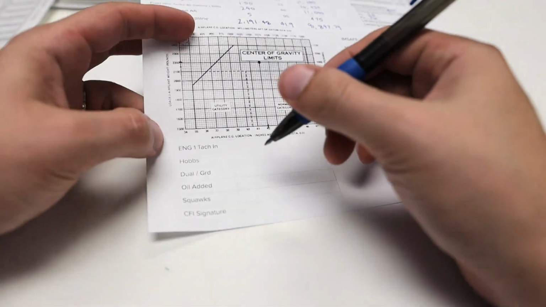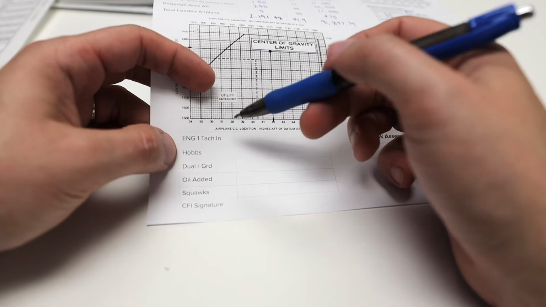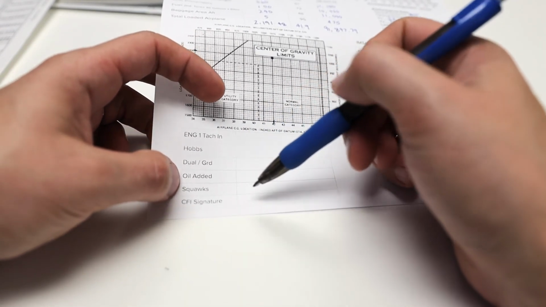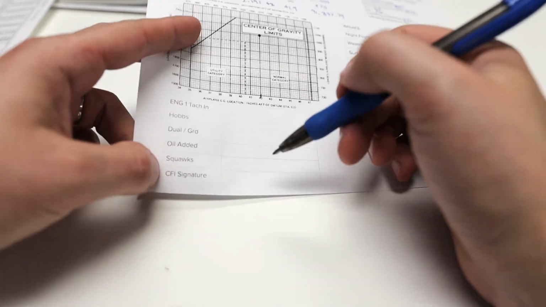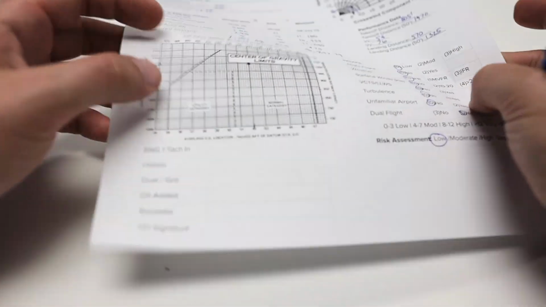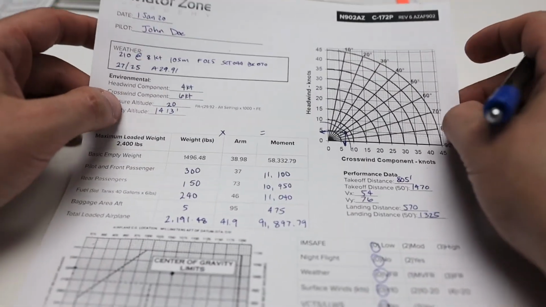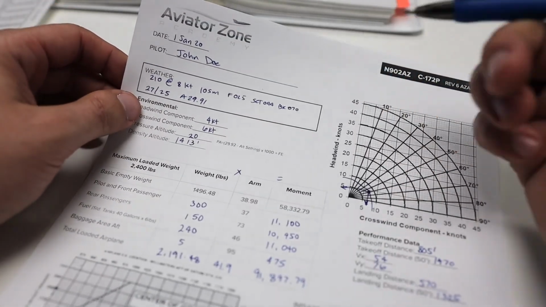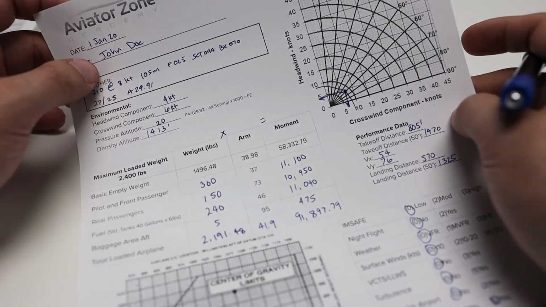The rest of the paperwork is left for our instructors, and that's where they're going to put the times in and out, how much flight time, if they added oil, or anything wrong with the airplane, and always make sure that your instructor signs these sheets. If you have any questions regarding these sheets, make sure to consult your instructor, and they'll be more than happy to help you and go through it so that you have no questions about it.